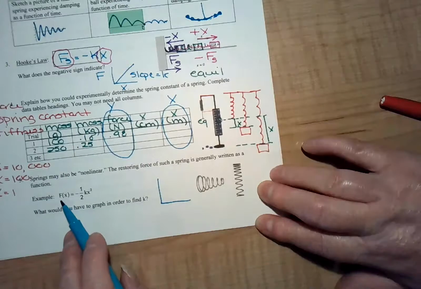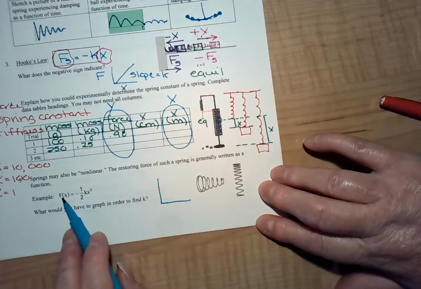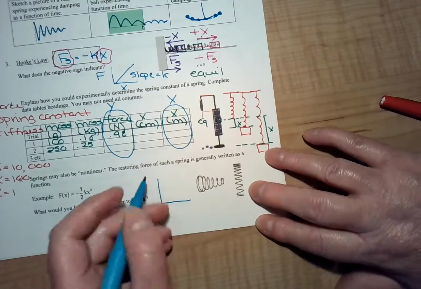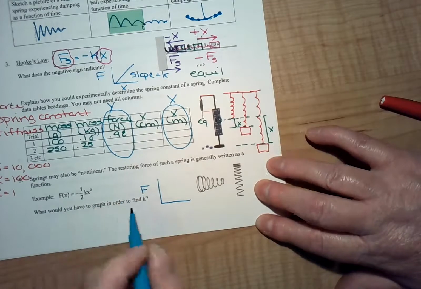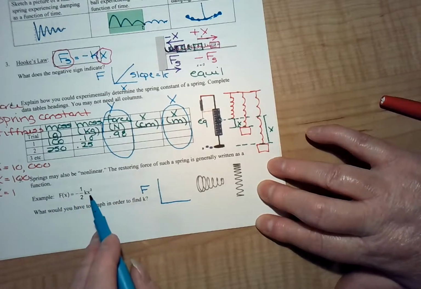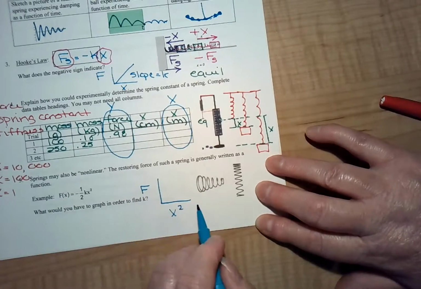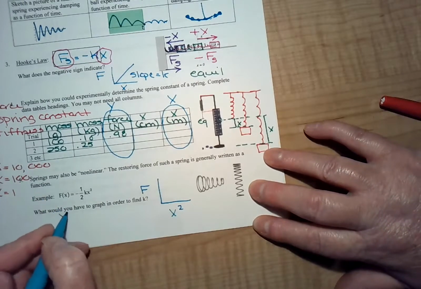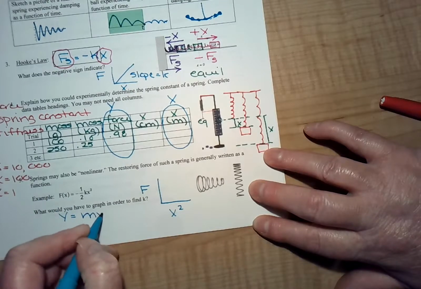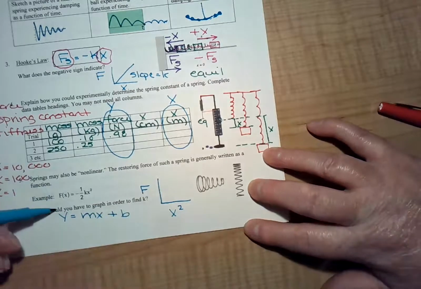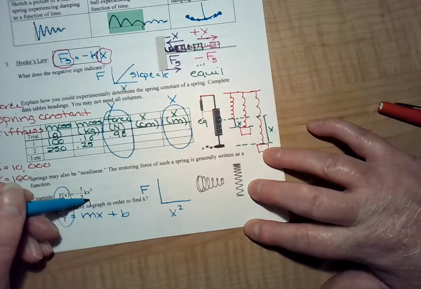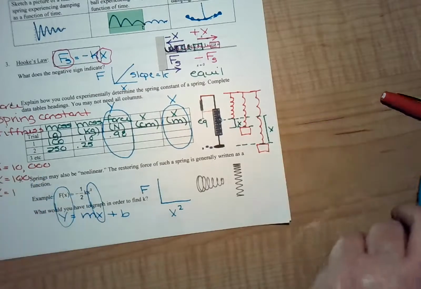But then I would just have to think ahead a little bit and say, okay, so I have all my data, but since it's a nonlinear spring, I'm going to graph my forces on the y-axis. And it looks like I need to graph x squared on the x-axis. So I'll do y equals mx plus b: forces on the y, x squared on the x.